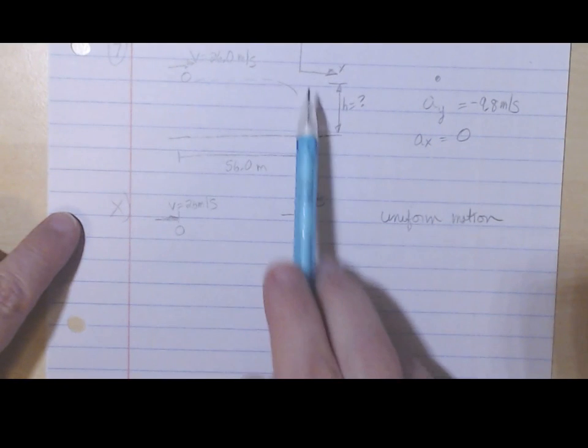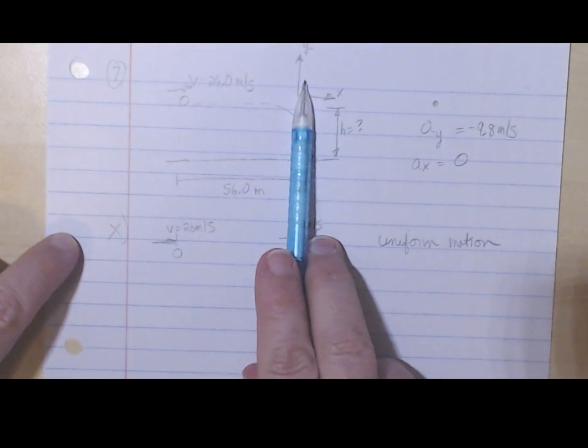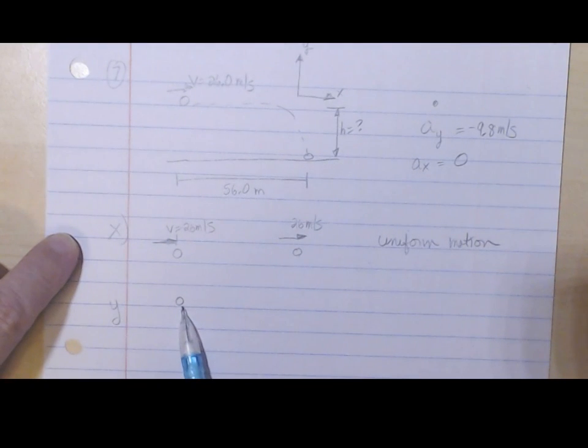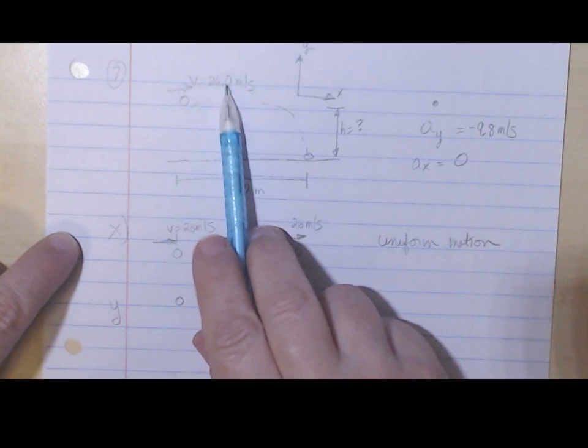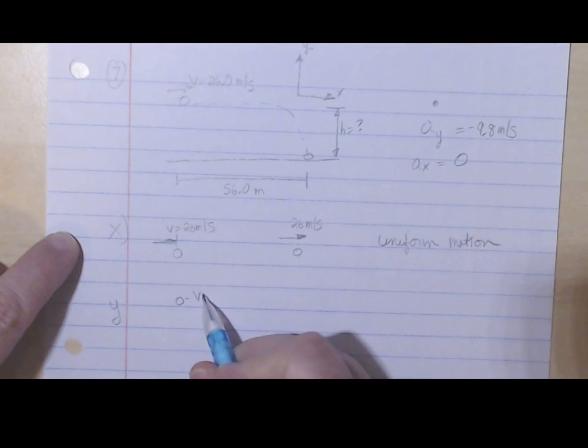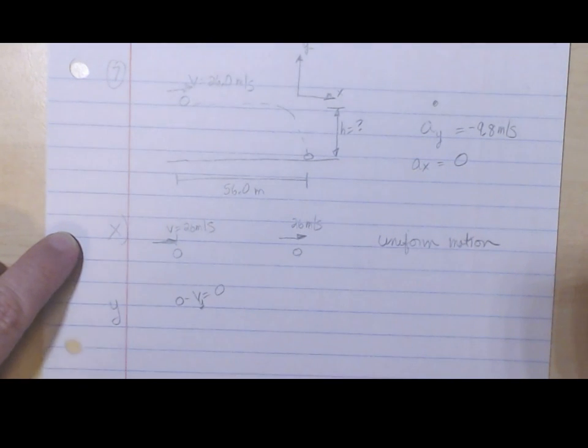Now let's look at what's going on in the y direction. Okay, so in the y direction I have the ball that starts here. Now, does it have any kind of an initial velocity in the y direction at all? No, it doesn't. It said the ball is thrown horizontally, so it has no vertical component of velocity at all. So it starts off with a velocity equal to 0, v_y equal to 0.